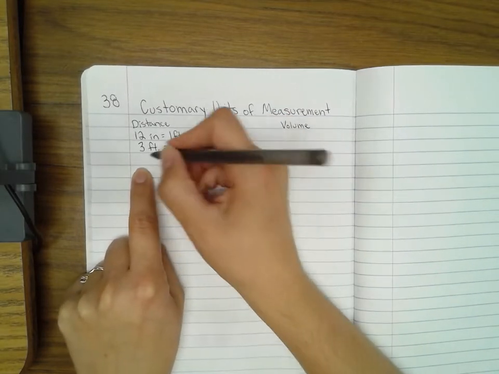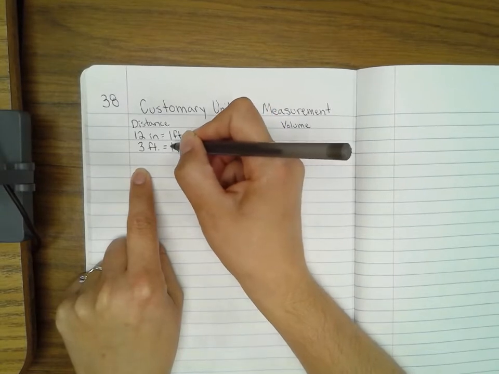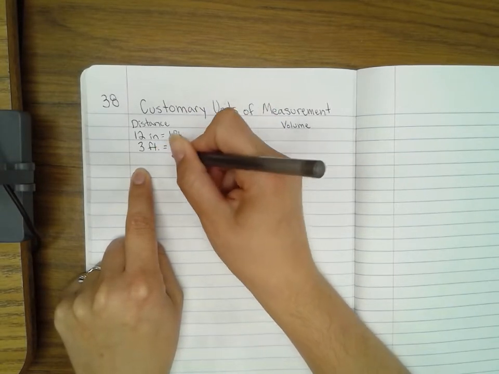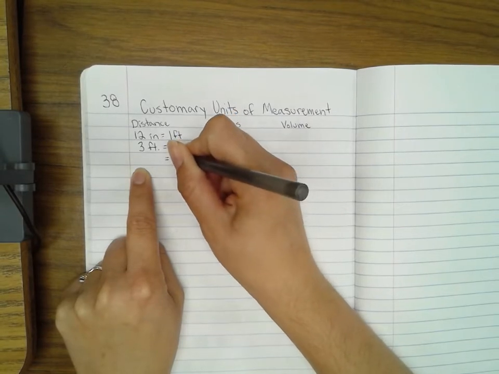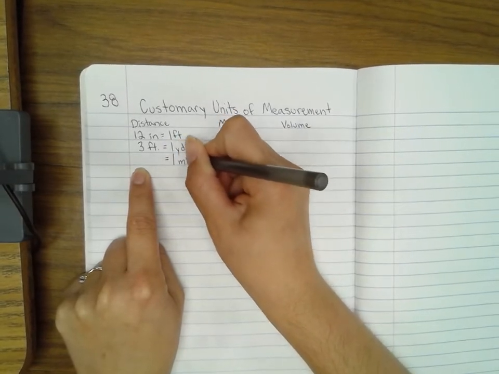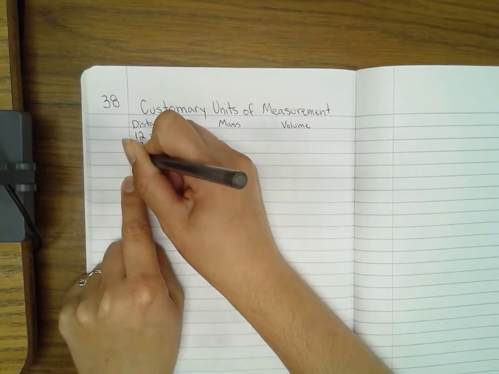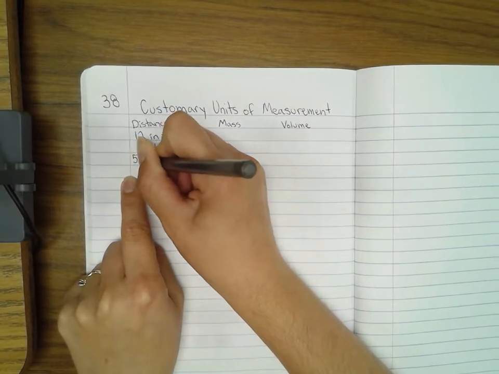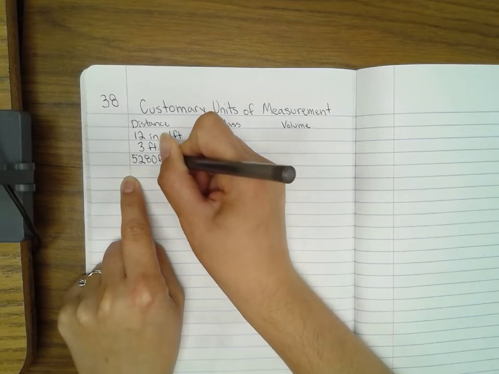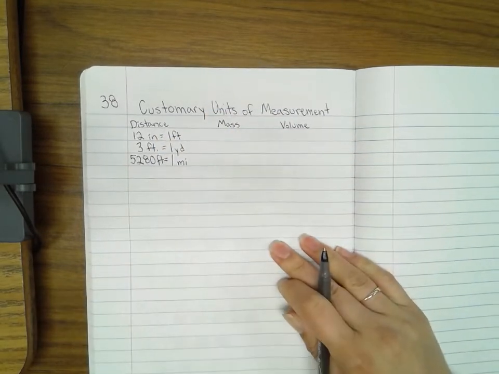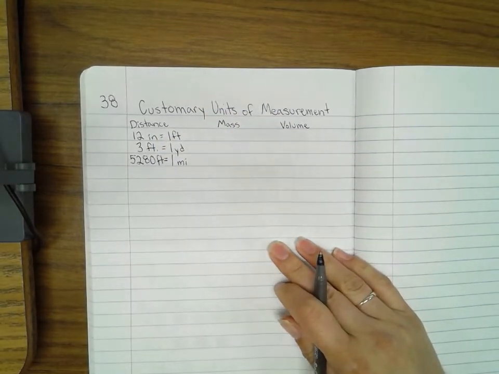Okay, and then we jump a whole lot. The next one is a mile. And we usually go from feet to miles, so we're going to write that 1 mile is equal to 5,280 feet. And a way that I learned to remember it was 5280, 5 tomato. It's just a way to help you remember the number.